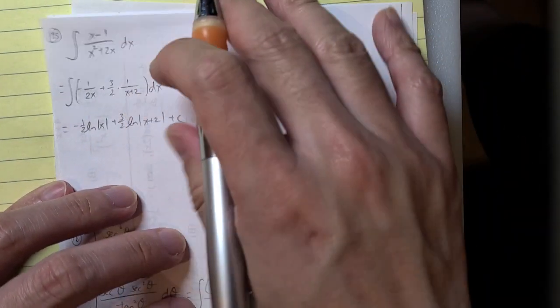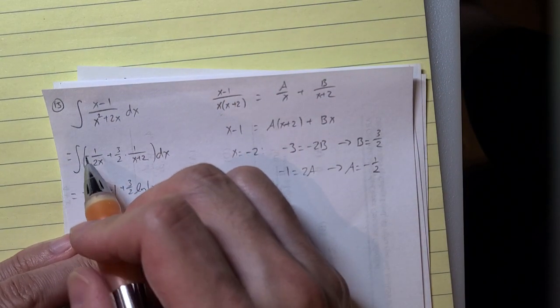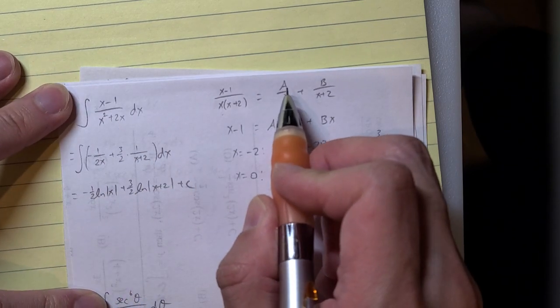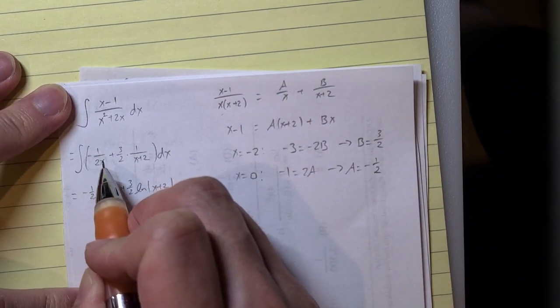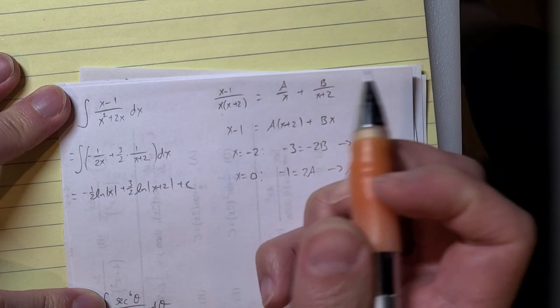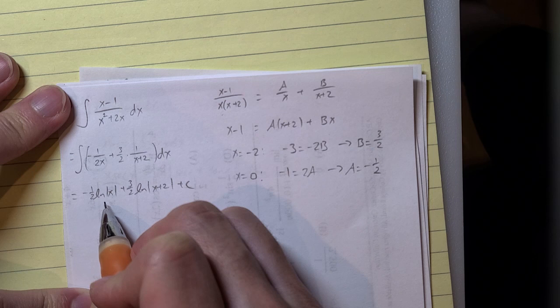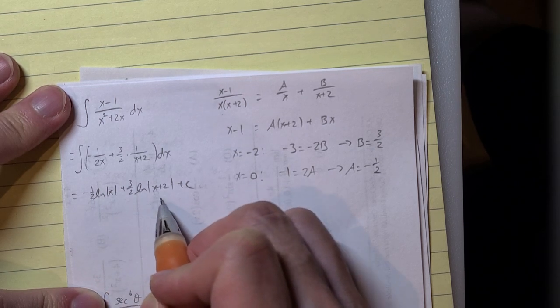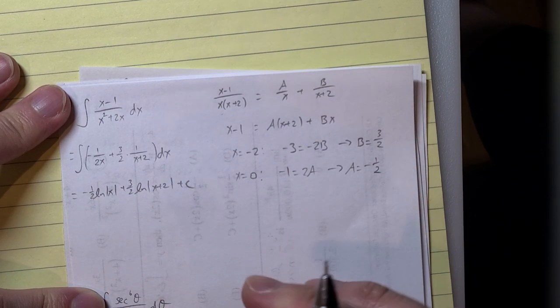Okay, so we can rewrite the integral with our partial fraction. So A is negative half, so negative half times 1 over x, plus 3 halves times 1 over x plus 2. These are both logs, so minus half ln |x| plus 3 halves ln |x plus 2| plus c.